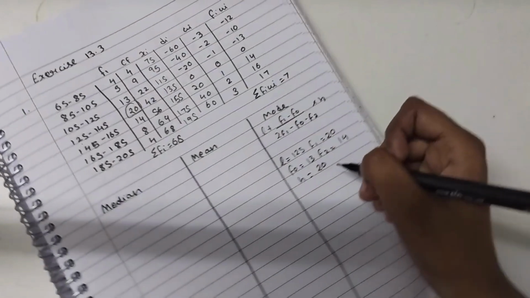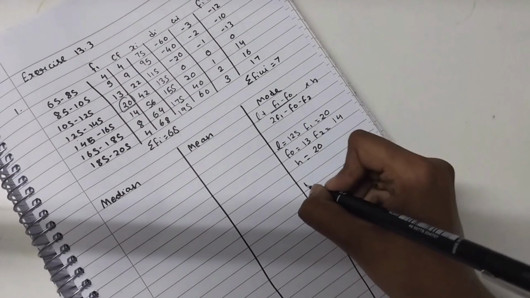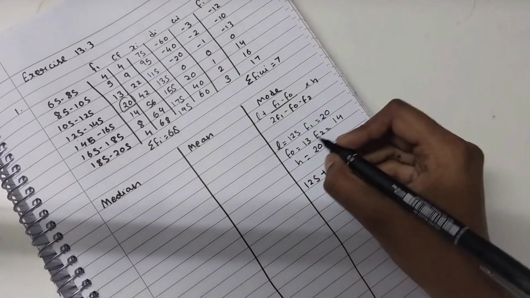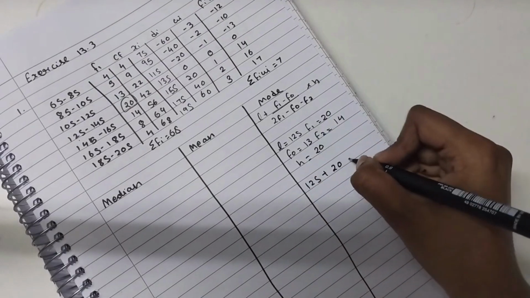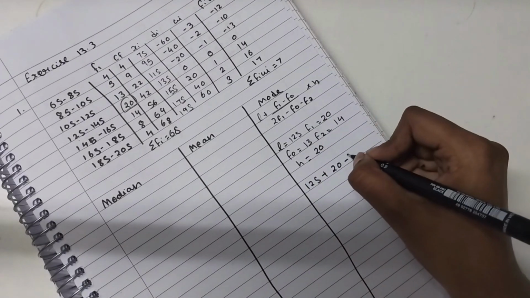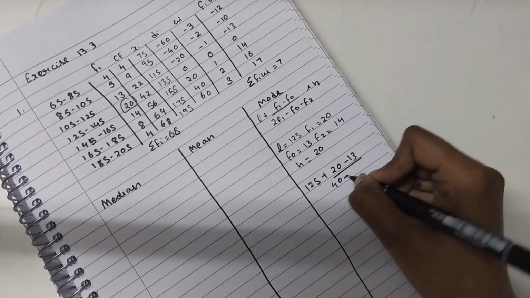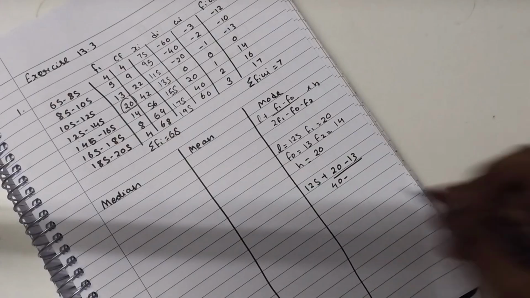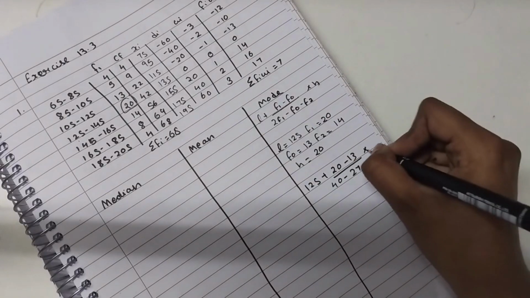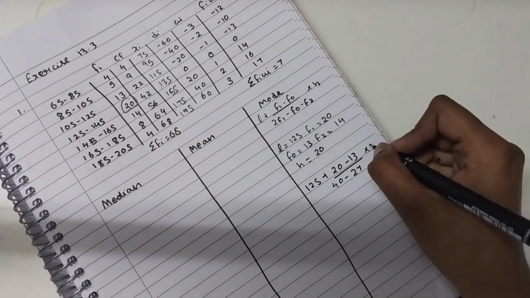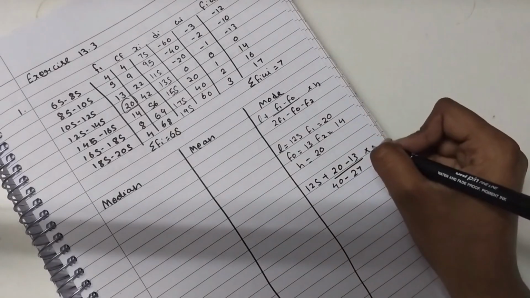Substituting these values in the formula, we get 125 plus f1, which is 20, minus f0, which is 13, divided by 2 times f1, which is 40, minus 13 minus 14, which is minus 27, times the class height, which is 20.